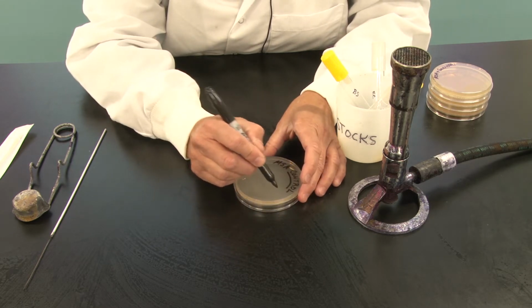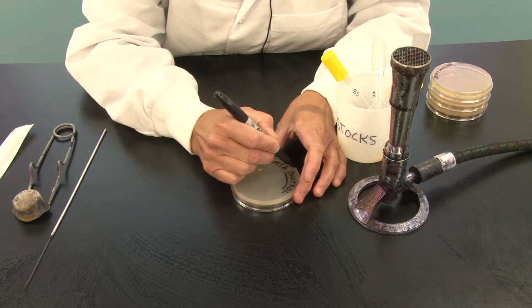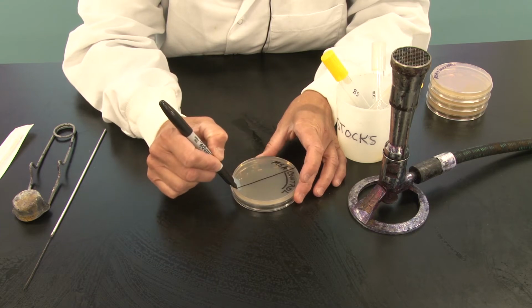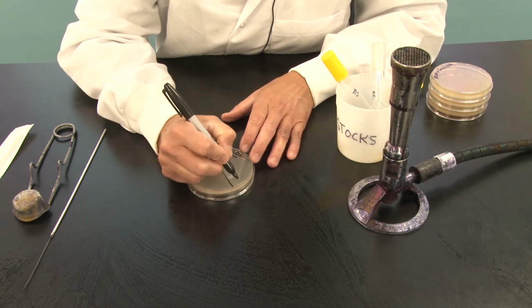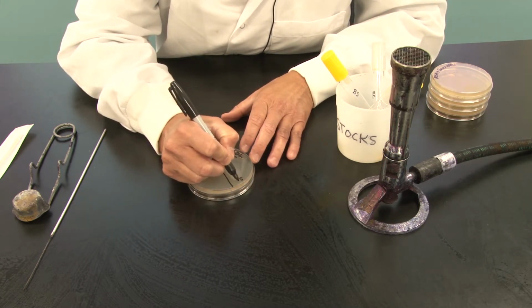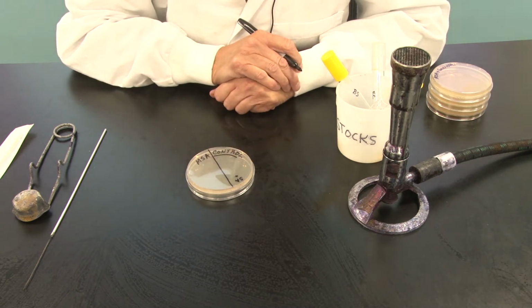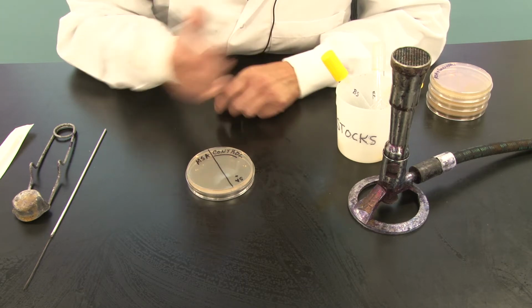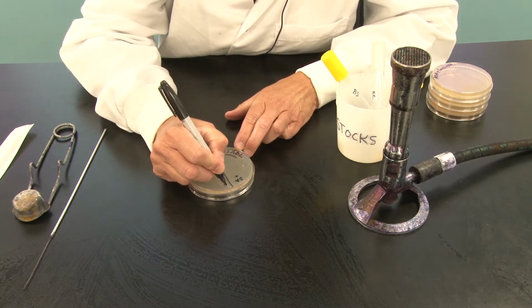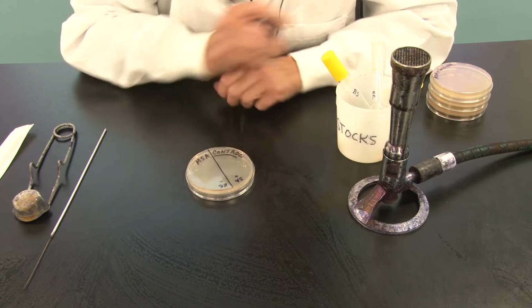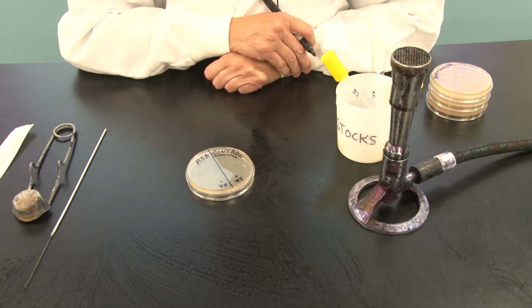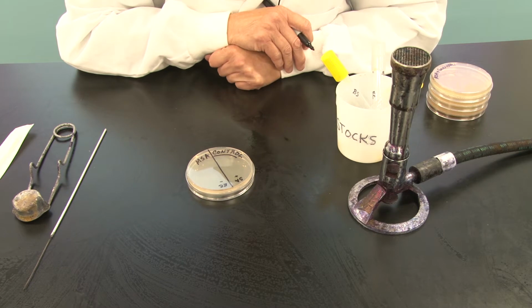I'm going to divide every plate in half, and on one half I'm going to write SA and put a plus sign there. That means it is our control gram-positive organism, Staphylococcus aureus. And over here on this side, I'm going to write EC, and I'm going to put a little negative sign on there until you guys get so used to which one's positive, which one's negative.